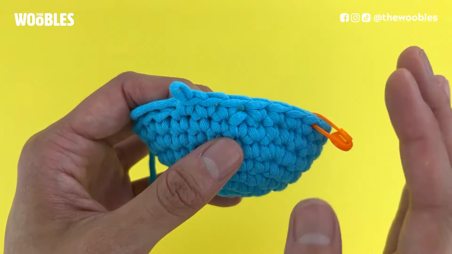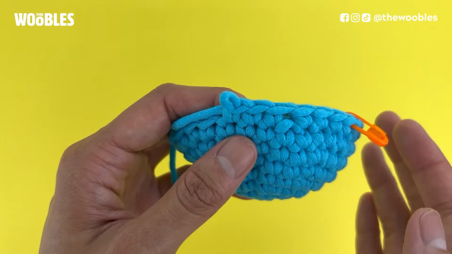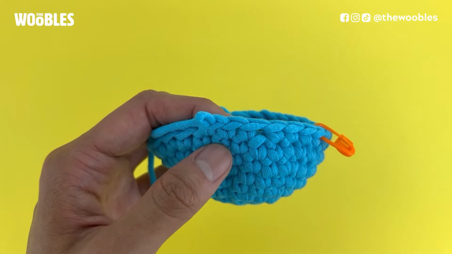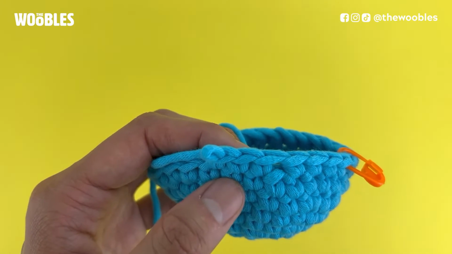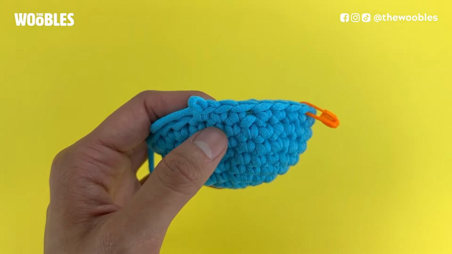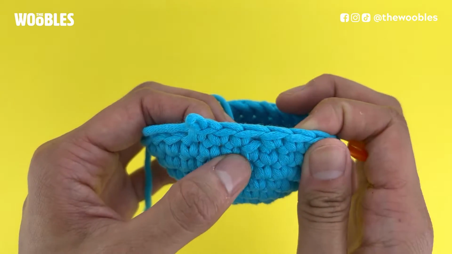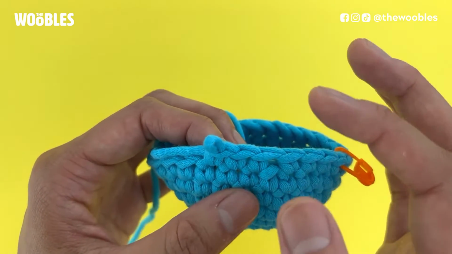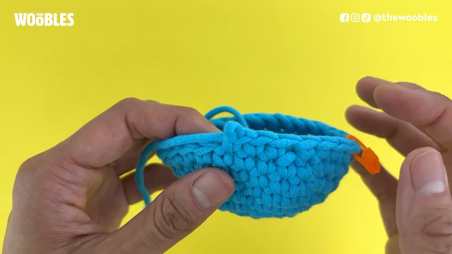So now, scenario changed. Let's say at this point I realize I have fewer stitches than I should at this point. So it probably means I accidentally skipped a hole. I didn't put a stitch somewhere when I should have. And let's say I can't easily tell where that is. So I'm going to undo my stitches one by one.